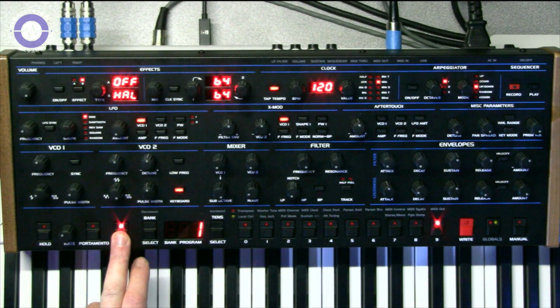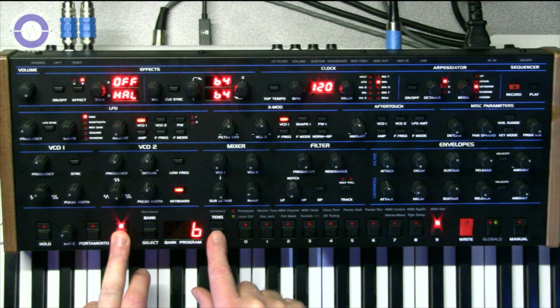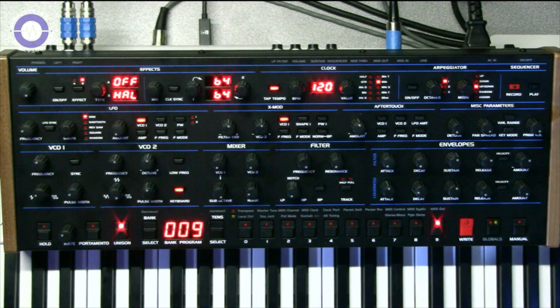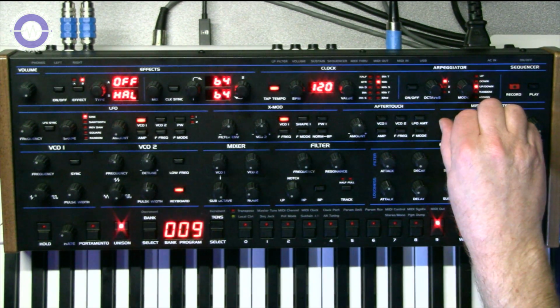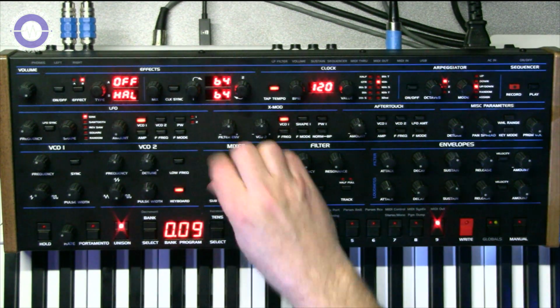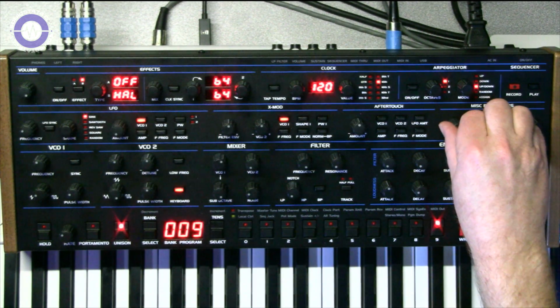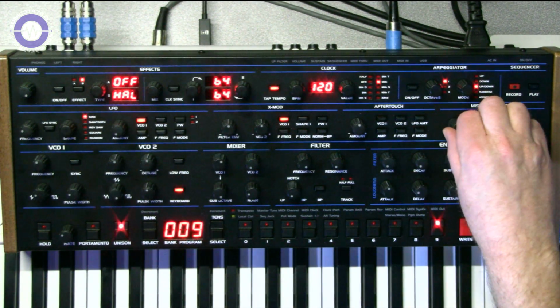You can press and hold Unison and choose the number of voices that you want in Unison, and then you're able to dial in the amount of detune via this knob over here.